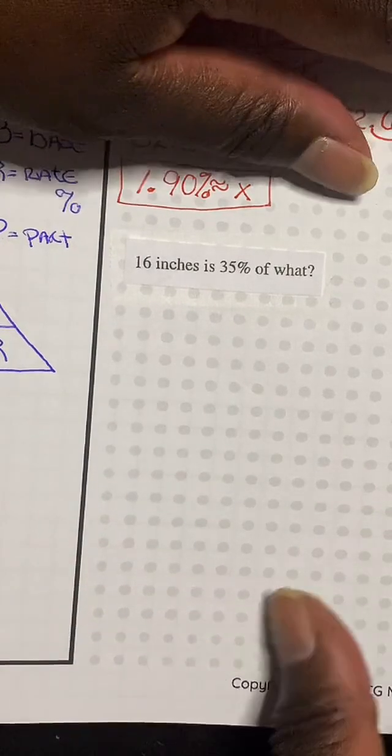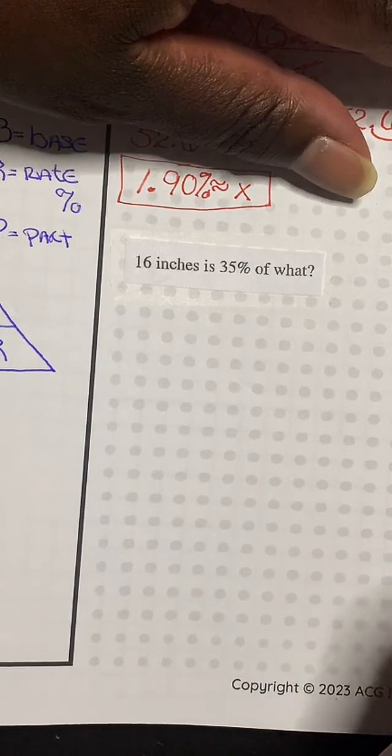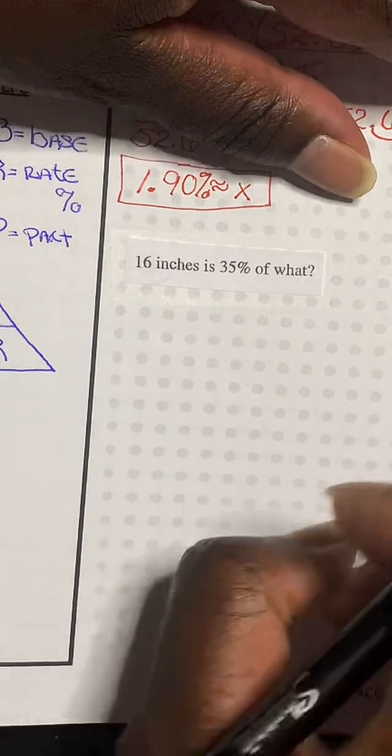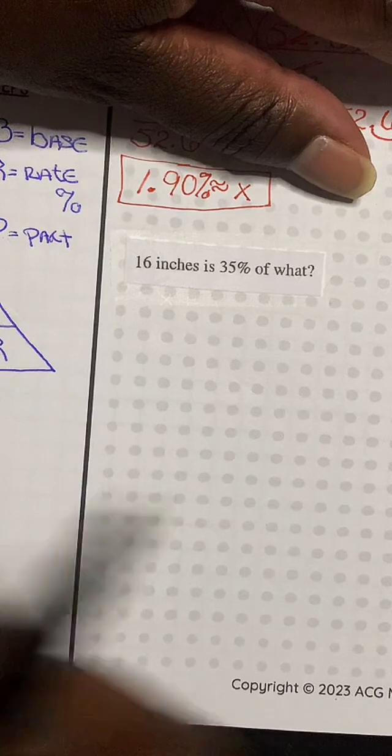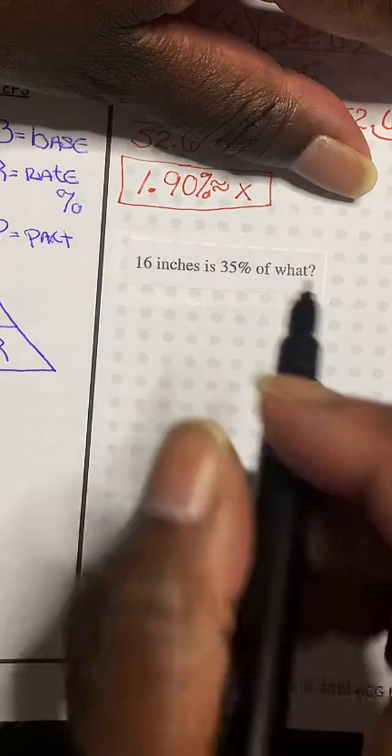All right, and now look at me, teaching math. Crazy. That's just God right there. Because I don't know how I got here. Yeah, and sometimes that happens.